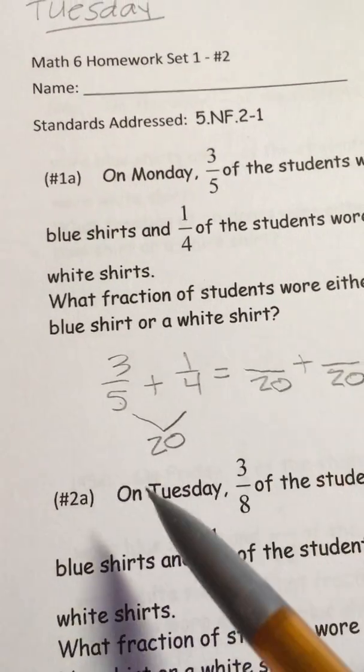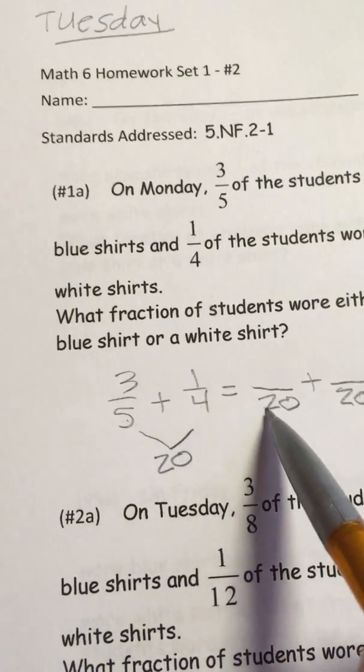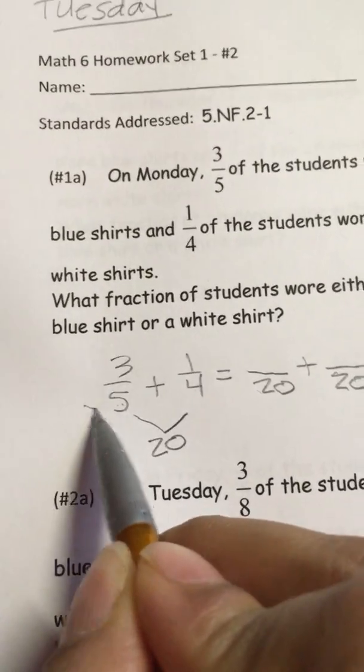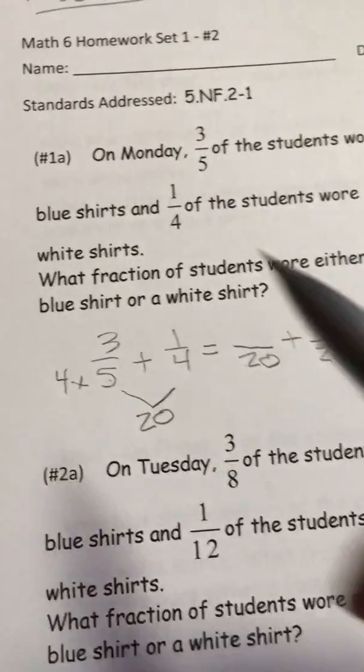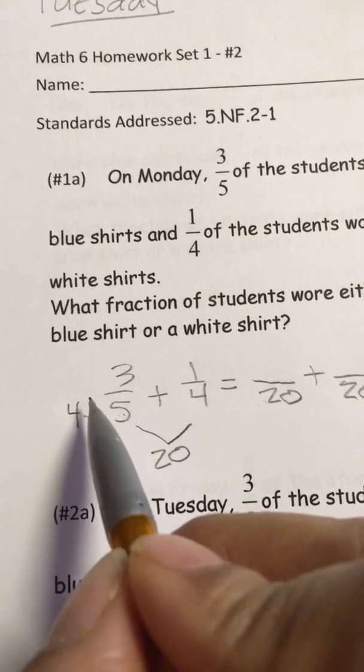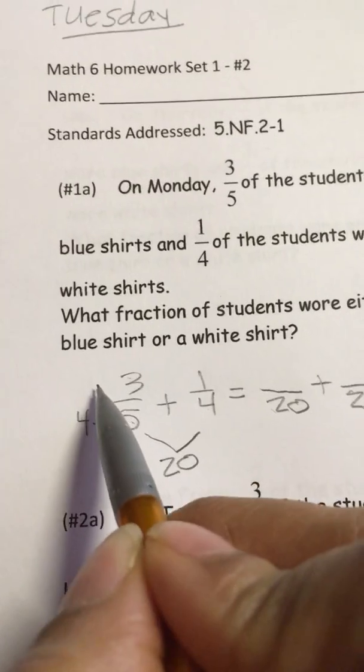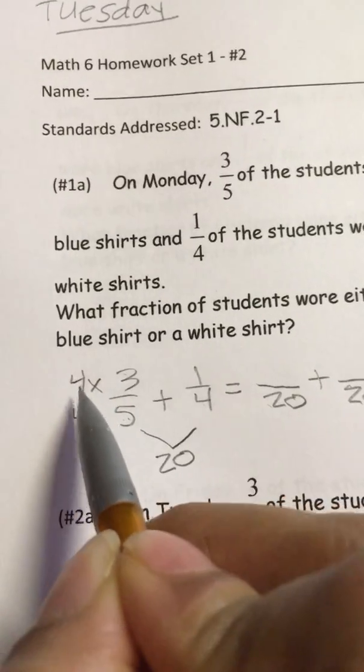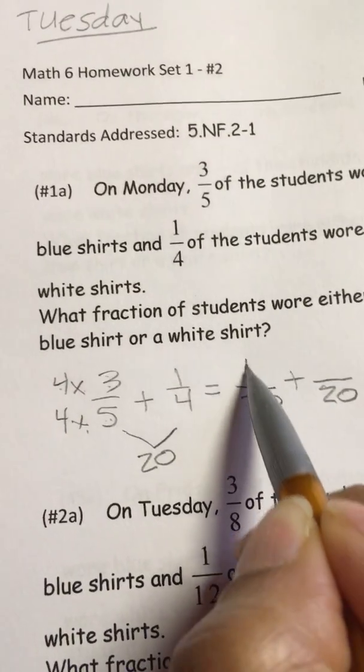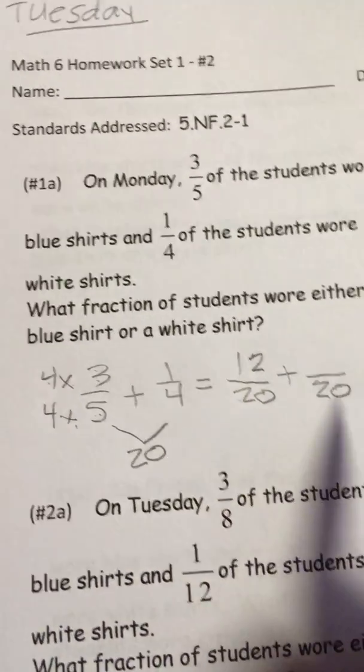And the question you ask yourself is, how did you get from 5 to 20? You did that by multiplying by 4. Whatever you do at the bottom, in order to keep the fraction equivalent, you must do it at the top. So 4 times 3 will give you 12 as the new numerator.